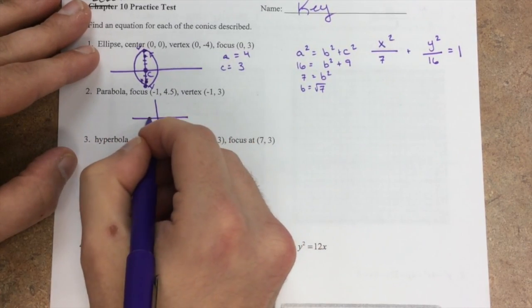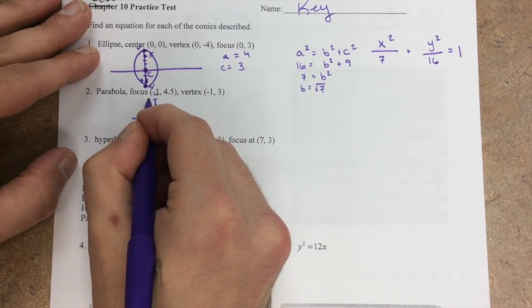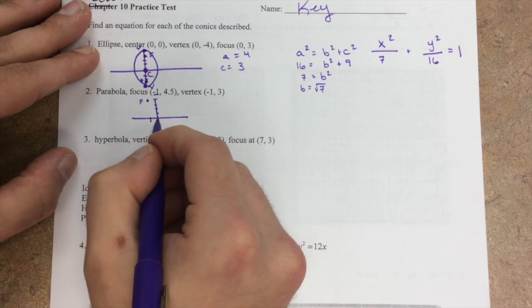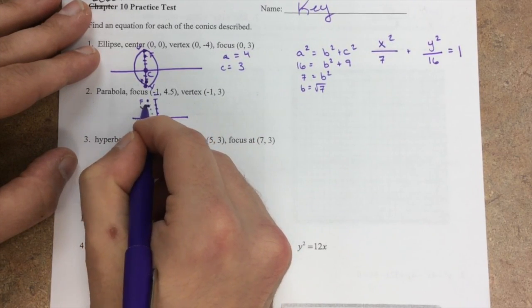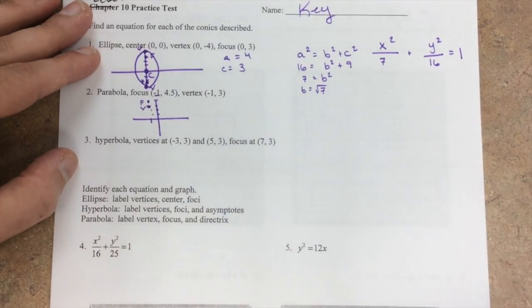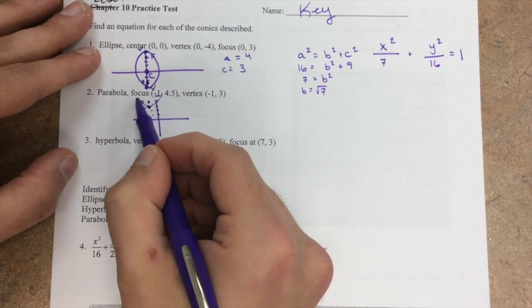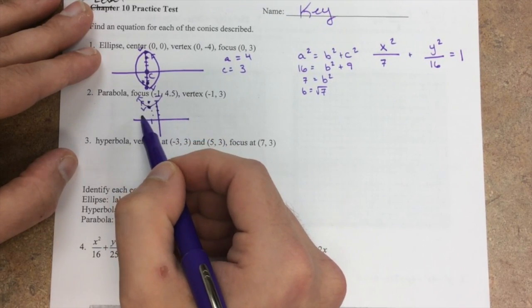So next up, parabola with a focus at -1, 4.5. So -1, 1, 2, 3, 4.5. So that's our focus. And we have a vertex at -1, 3. 1, 2, 3. So if I look at this graph, I can tell that this opens up because my focus is always inside my curve.